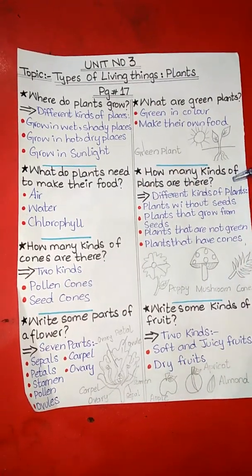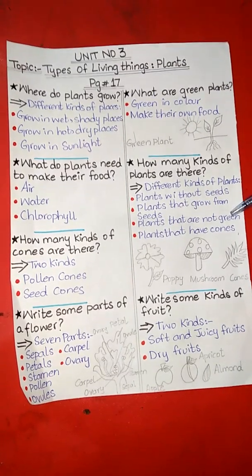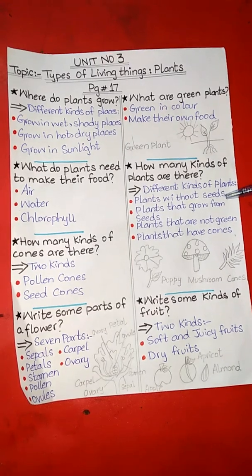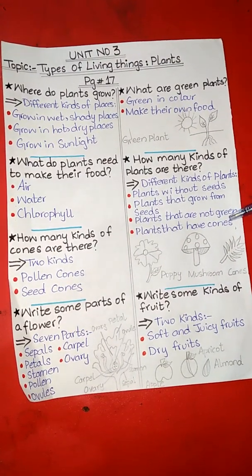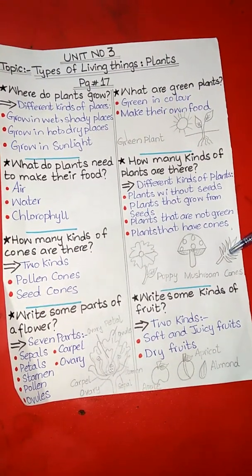The next topic is about the kinds of plants. There are 4 different kinds of plants. Number 1, plants without seeds, plants that grow from seeds, plants that are not green, and plants that have cones.